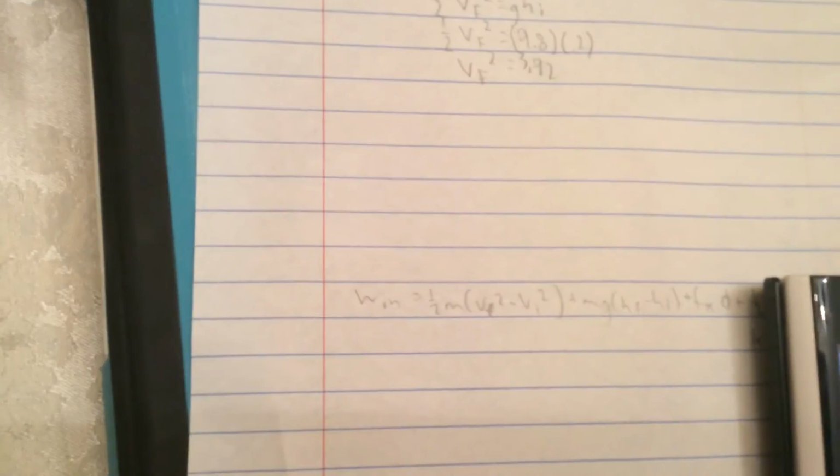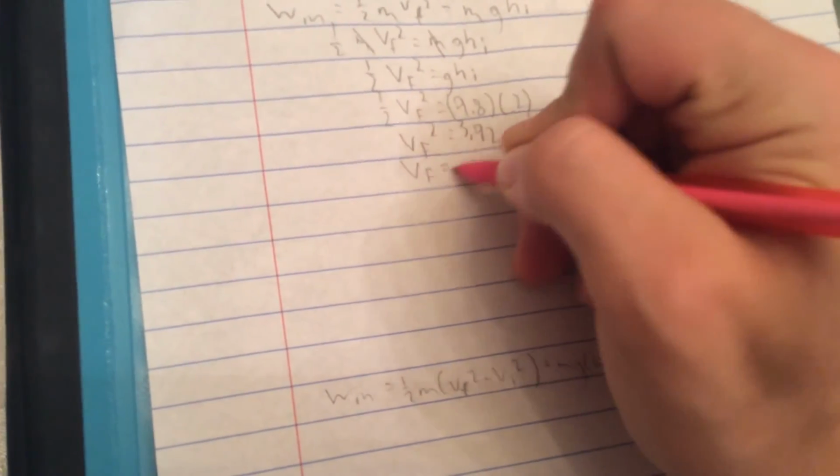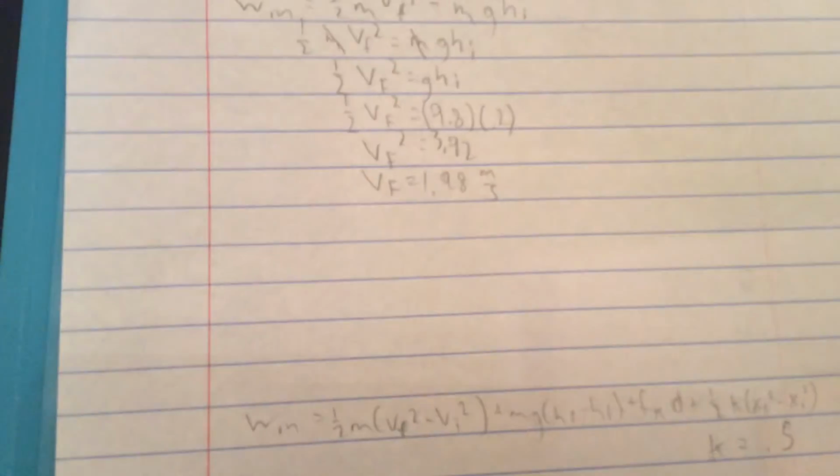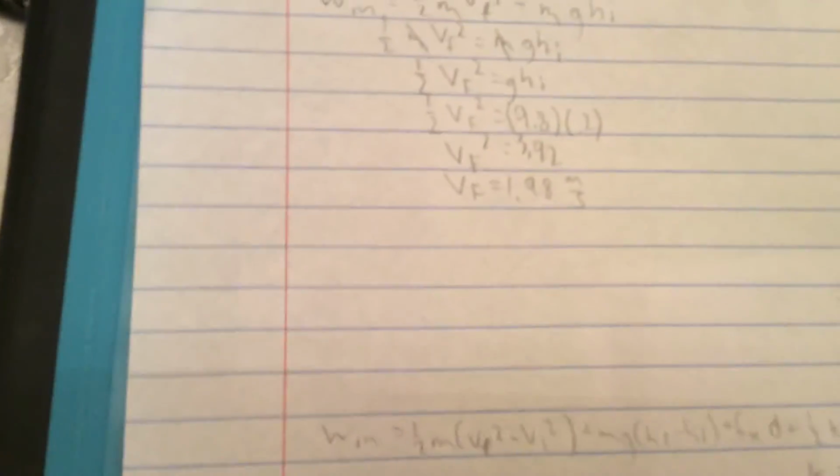So the square root of 3.92 and the final velocity is equal to 1.98 meters per second. So this is the final velocity our adapter bungee dropper is going at right before they hit the elastic cord.